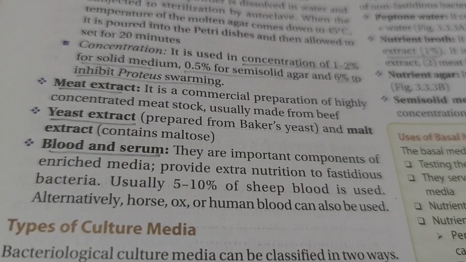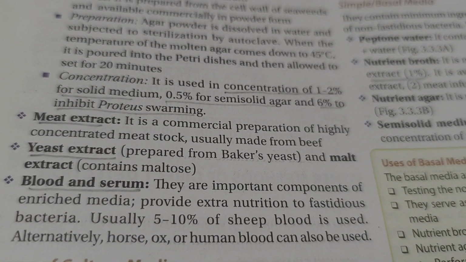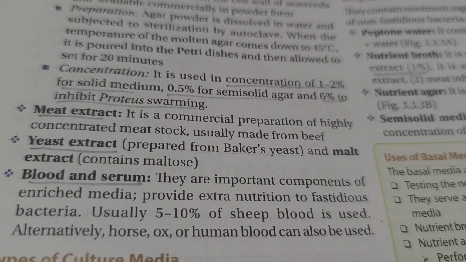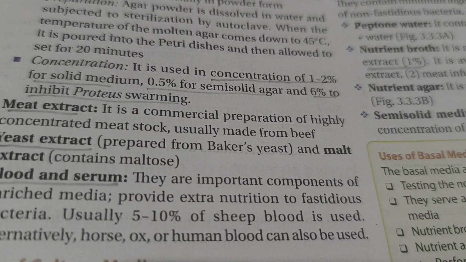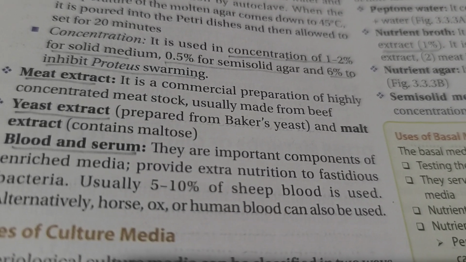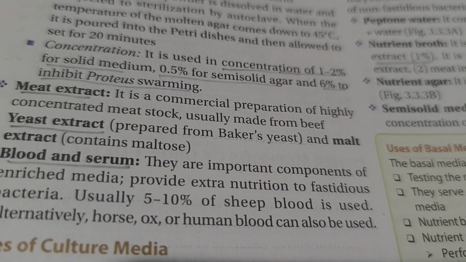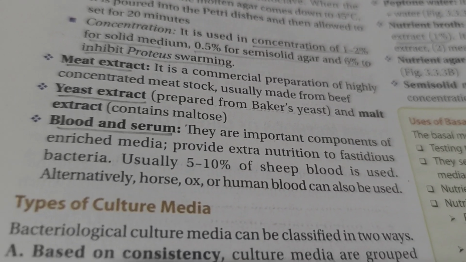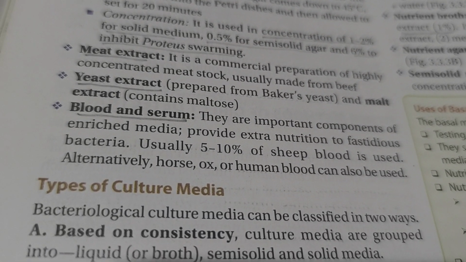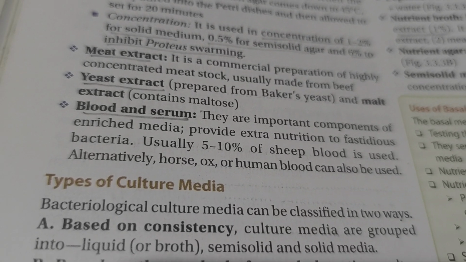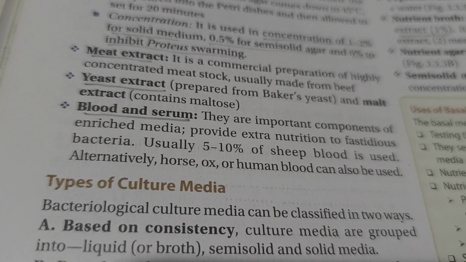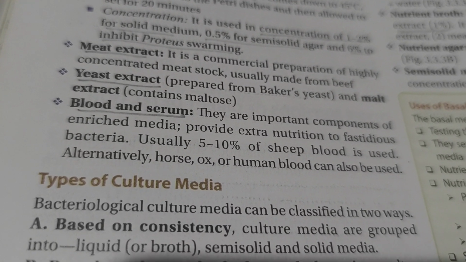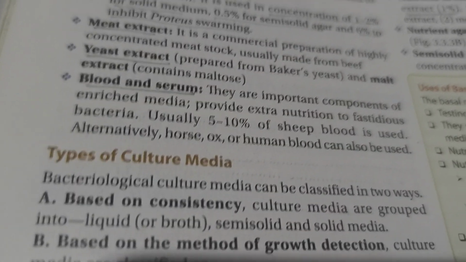It is used in a concentration of 1 to 2% for solid medium, 0.5% for semi-solid and 6% to inhibit swarming. Meat extract. It is a commercial preparation of highly concentrated meat stock, usually made from beef.